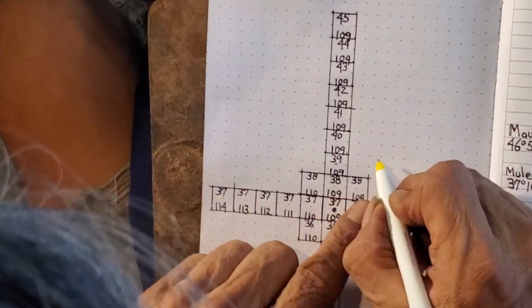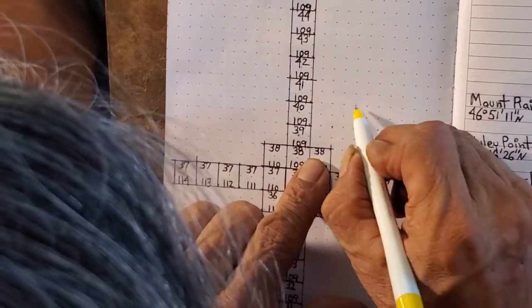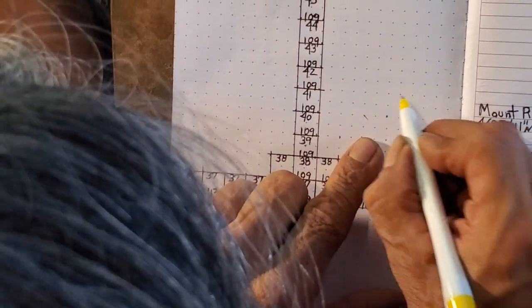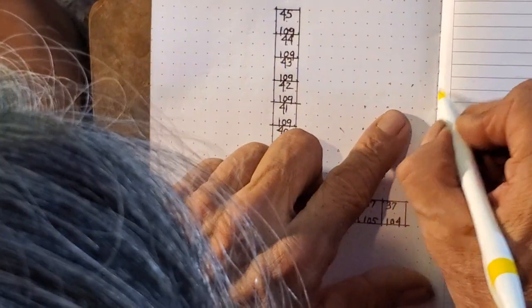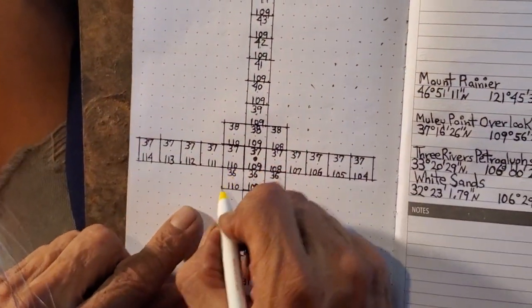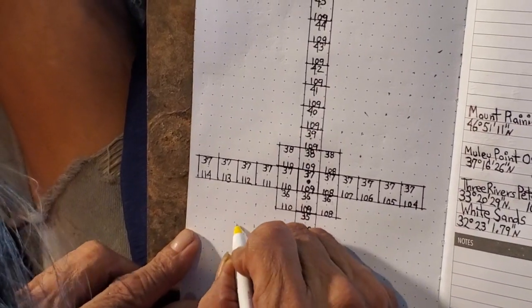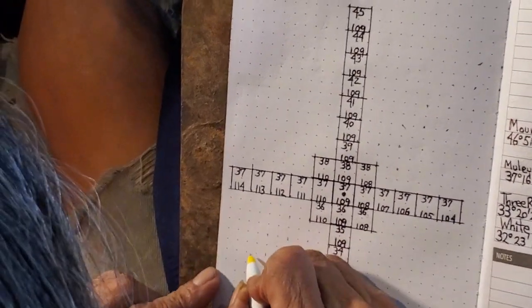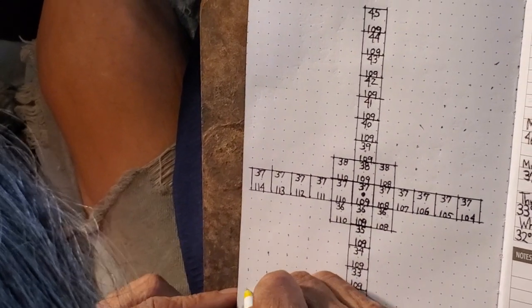You just use the corners to help launch you into the diagonals. I can go to 6, until you run out of paper. And then the other way, 1, 2, 3, 4, 5.